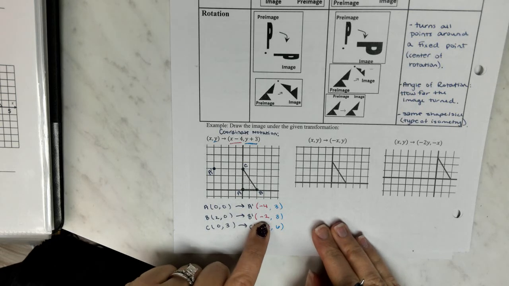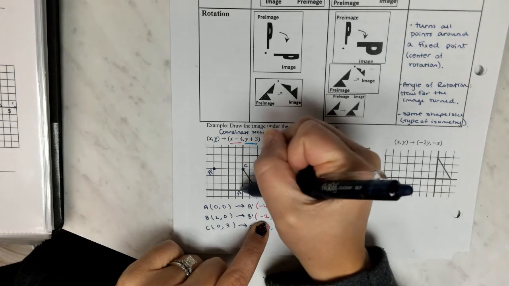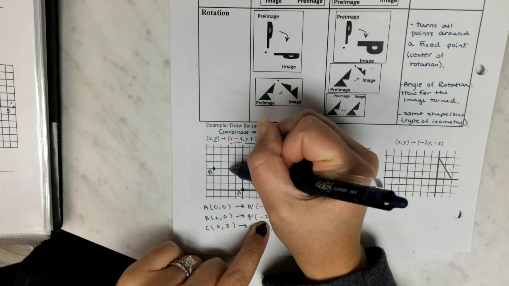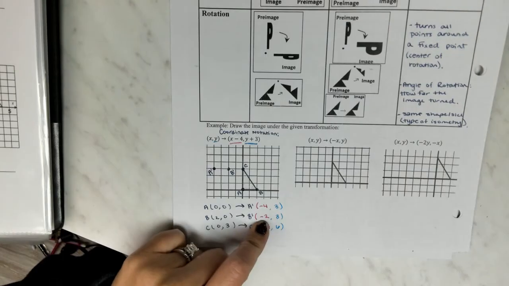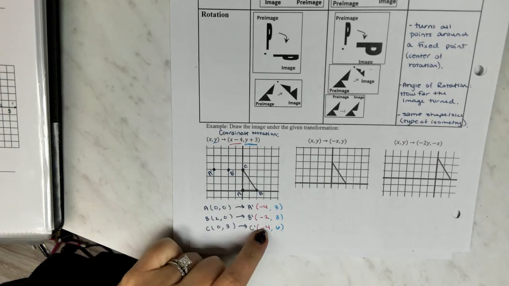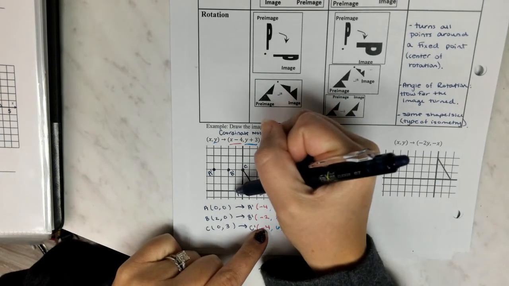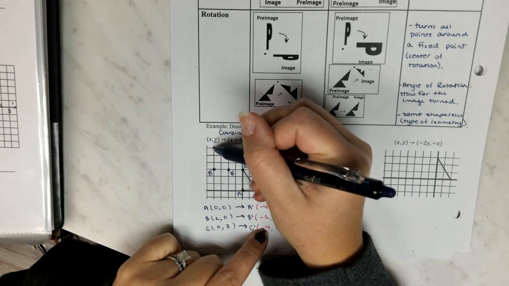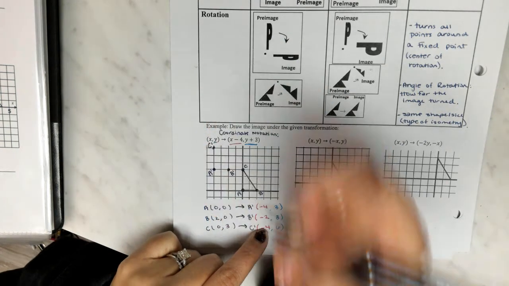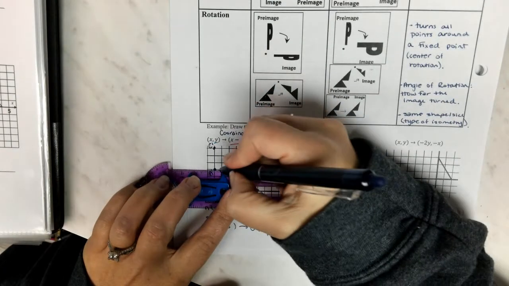All right, so B is at negative 2, 3. So left 2, up 3. That's going to be where your B prime is. So I'm going to label that one. Now C prime is at negative 4, up 6. So right here. And I'm going to label that C prime. And then you can connect the points the same way they were connected before.